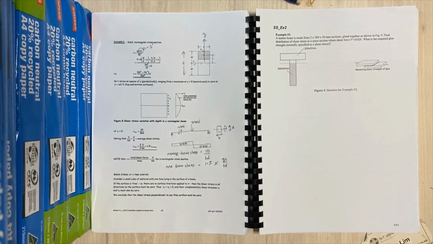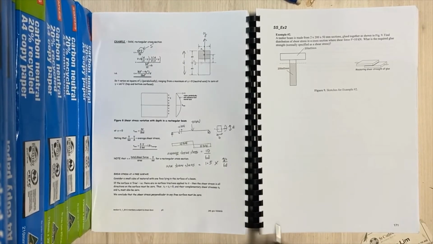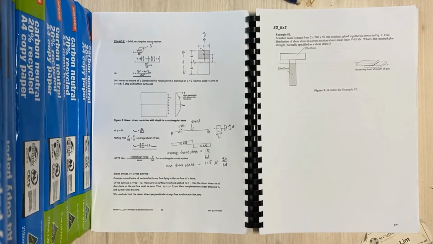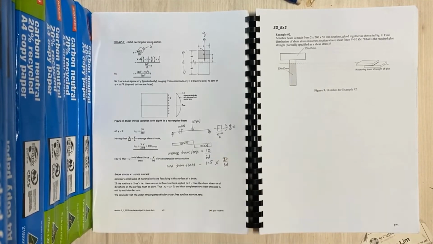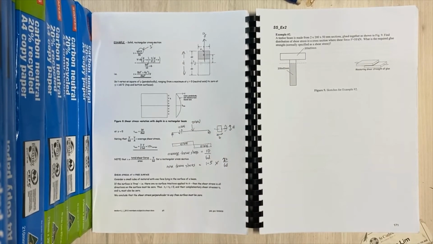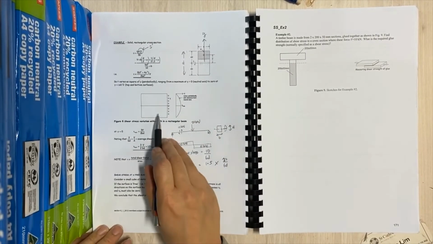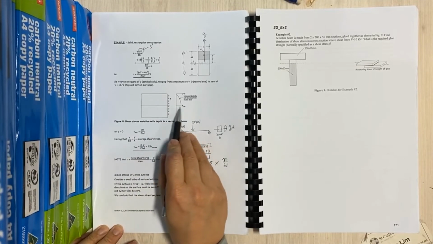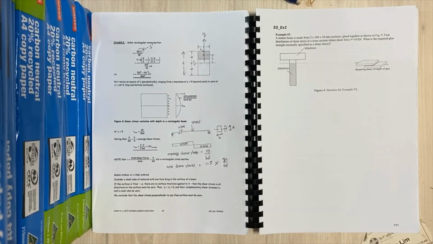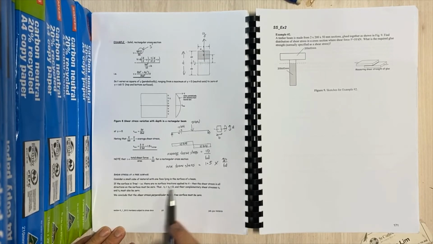So that's all what it's saying. If your cross section is rectangular, work out the shear force, divide it by the cross sectional area to give you the average shear stress, which completely ignores the parabolic nature. Increase that by 50%, and that would be the maximum shear stress that you would get along the neutral axis. So consider a small cube of material with one face lying on the beam.